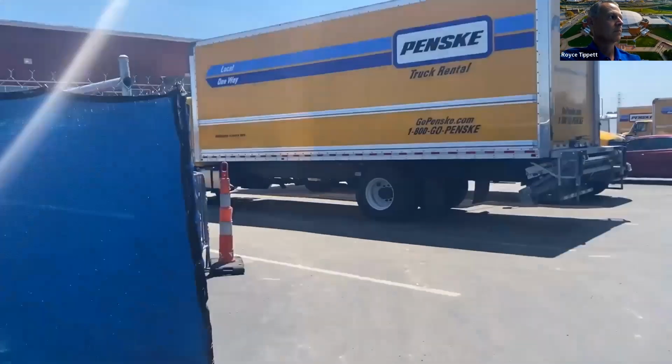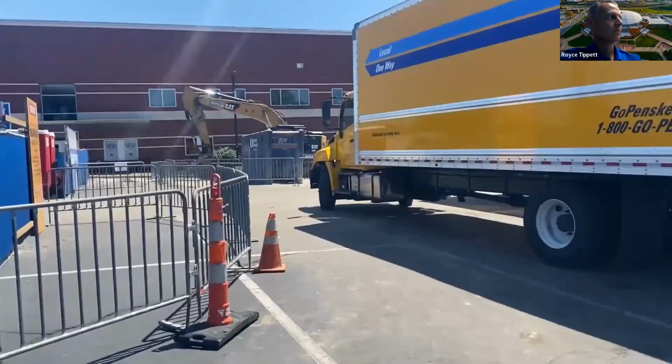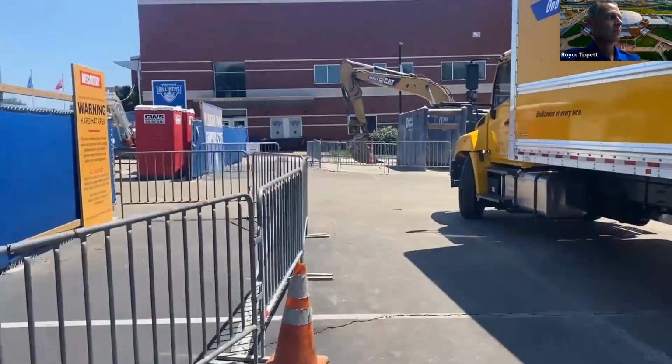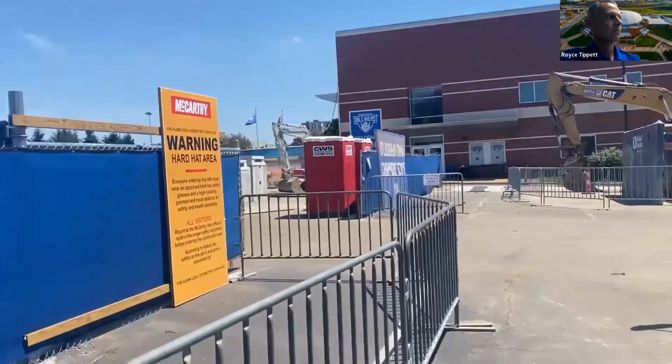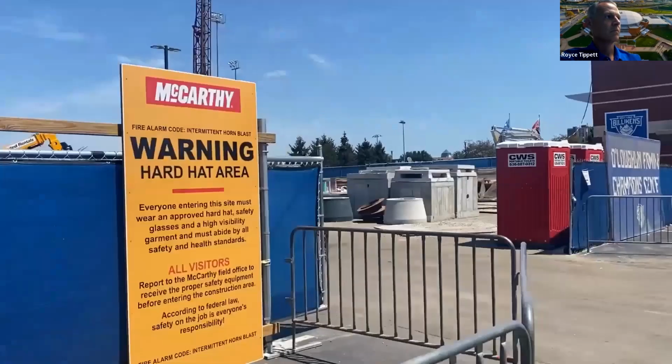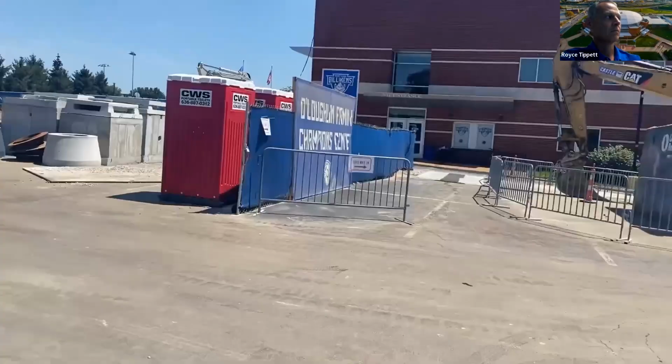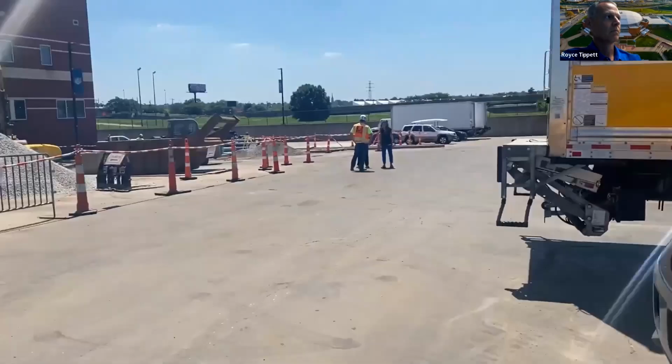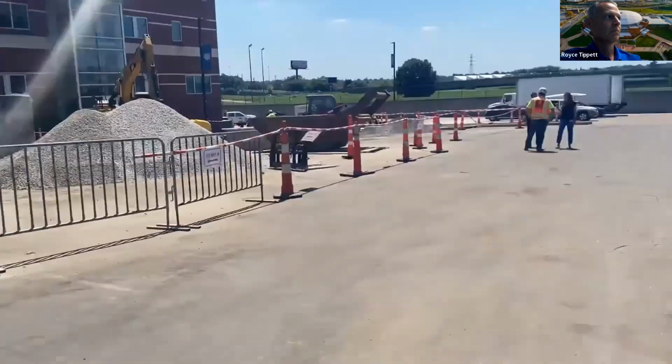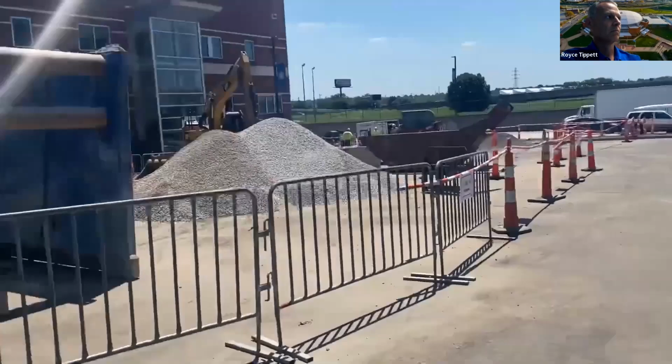I'm gonna walk around, and it looks like, oh, you can get through. I thought it was blocked off. So here's the entrance into the construction zone. You want to be real careful, look both ways. You know how that works. There's Janet. Whenever I talk about Janet meetings, that's her. So cars will be coming through there.